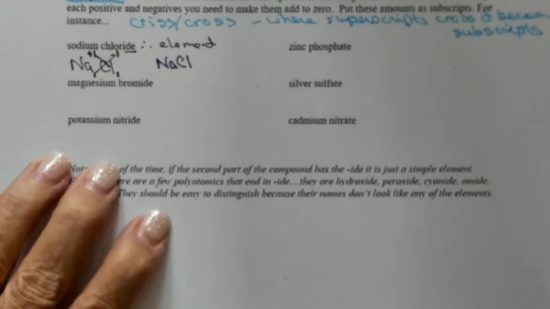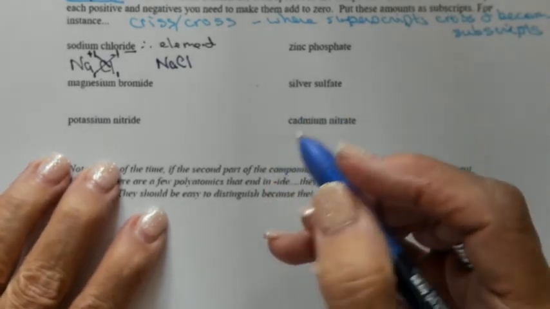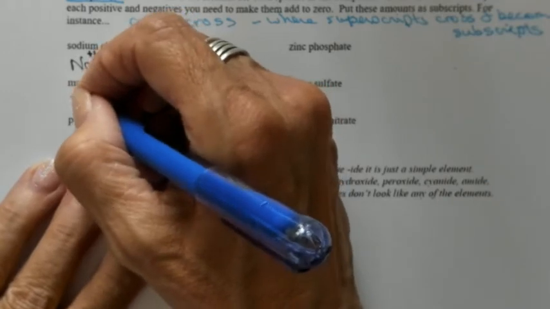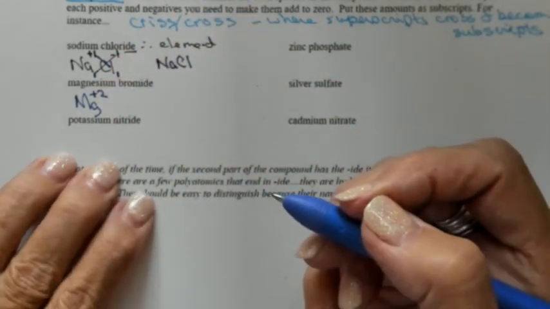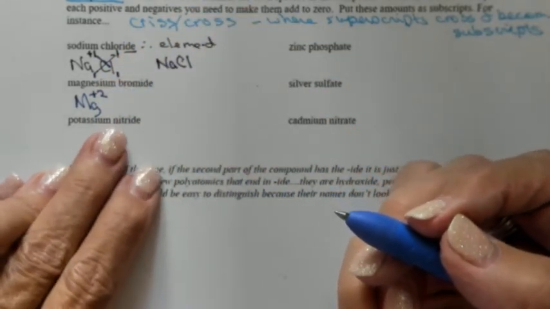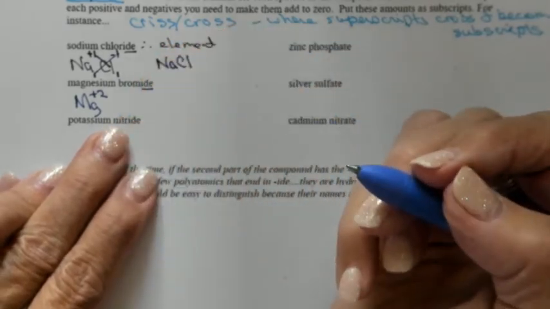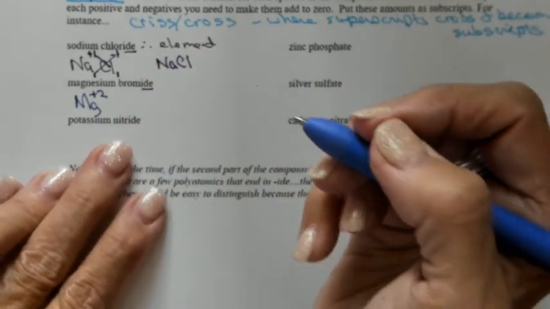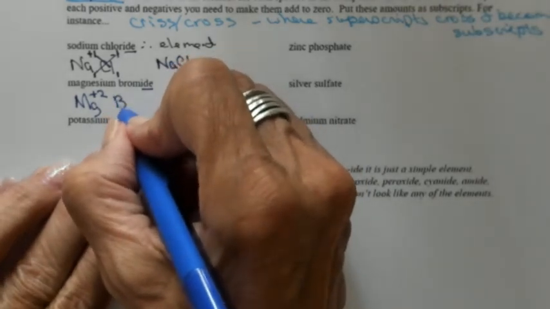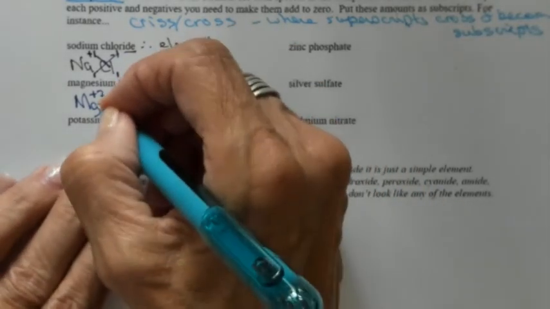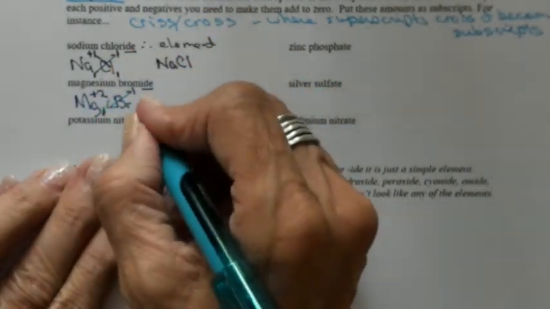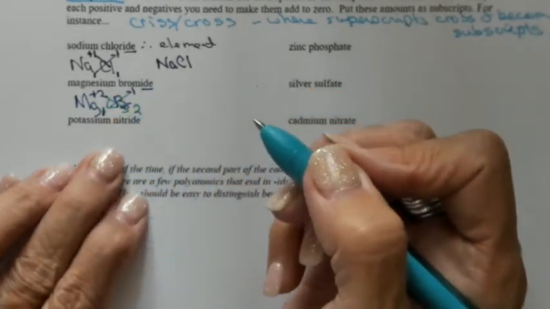Next compound, magnesium bromide. Magnesium, when I look in the periodic table, it's in group 2, Mg. It has a +2 charge. It always has a +2 charge. Bromide tells me that's also an element. So bromide is element symbol Br with a -1. Using the process of crisscross, this one comes over. This superscript becomes a subscript of magnesium. The 2 from magnesium becomes a subscript of bromine.